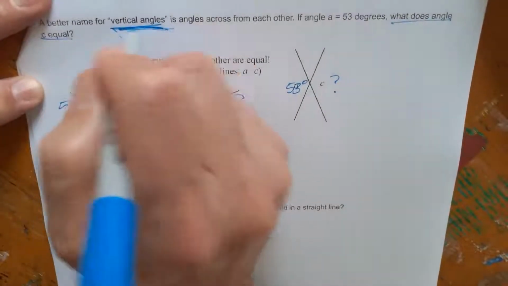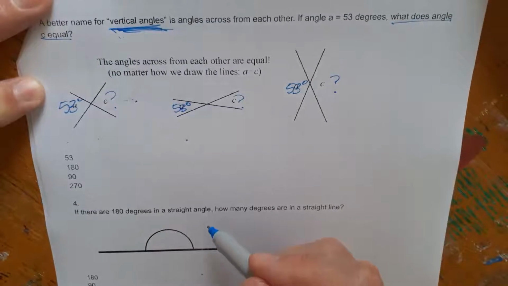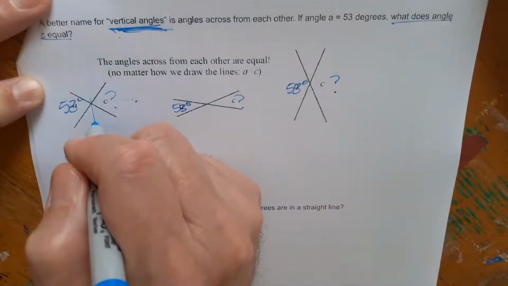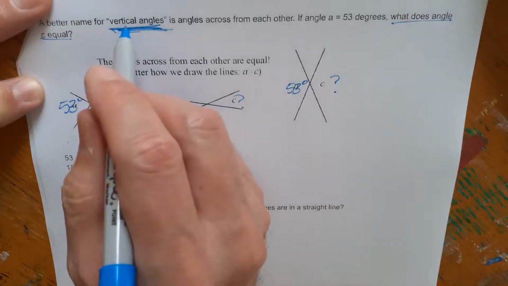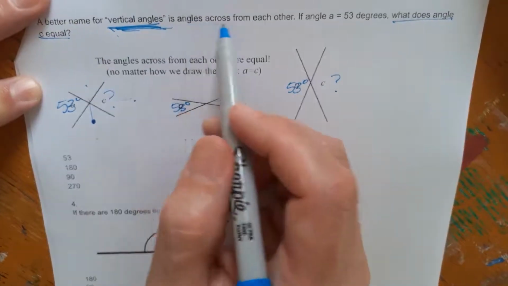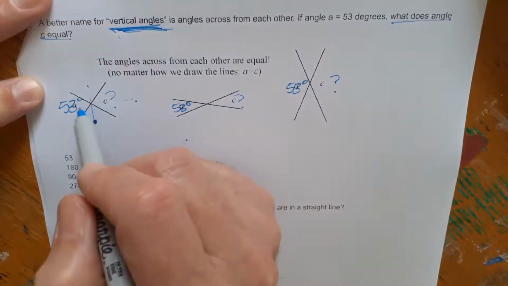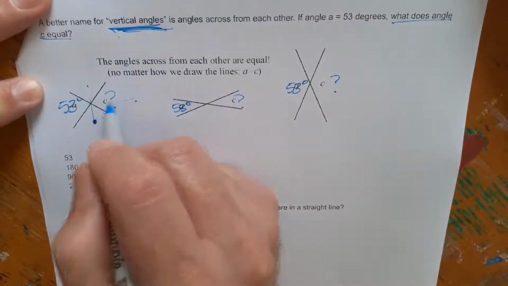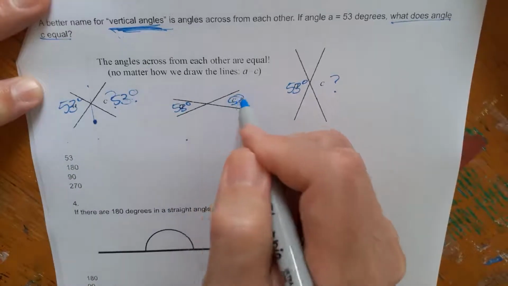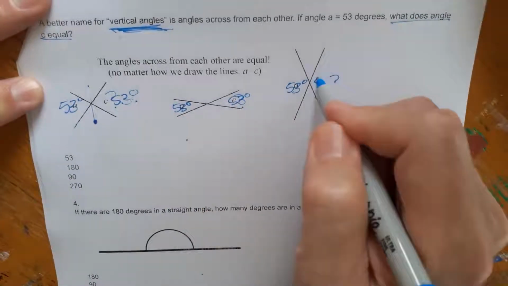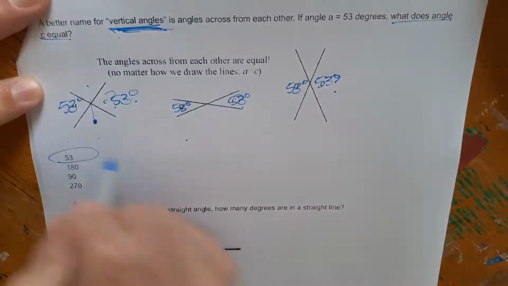That's the problem with this name, vertical angles. They don't have to be vertical. Although these are vertical from each other, they're also vertical because they're across from each other. It's the hardest definition ever. I wish we would change it to angles across from each other, right? Draw an X and the angles across from each other. C has to be 53 degrees. They all are equal to what they are across from. 53 degrees.